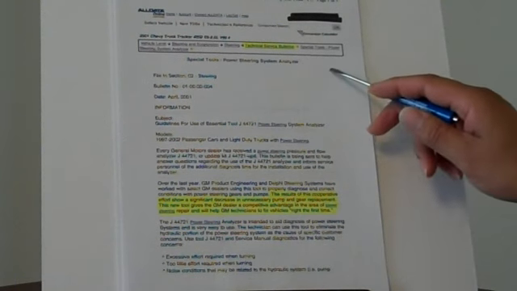The second TSB, power steering system analyzer, showed that by using the analyzer, unnecessary pump and gear replacement are decreased significantly, and vehicles can be fixed right the first time.